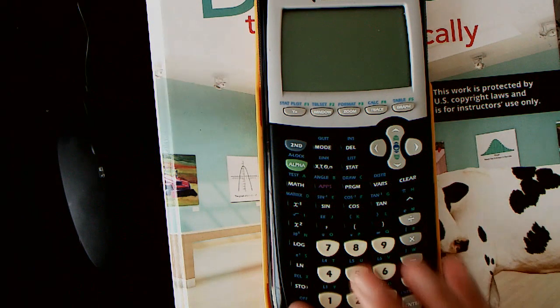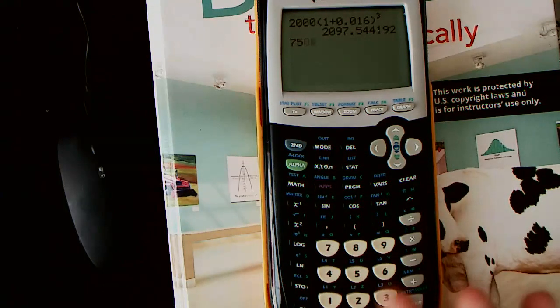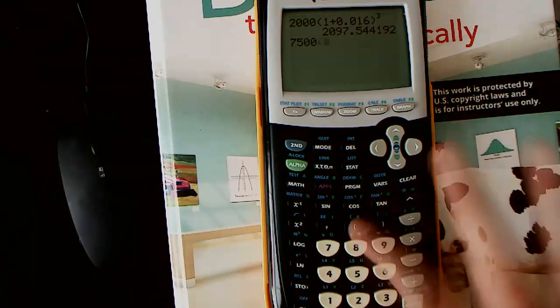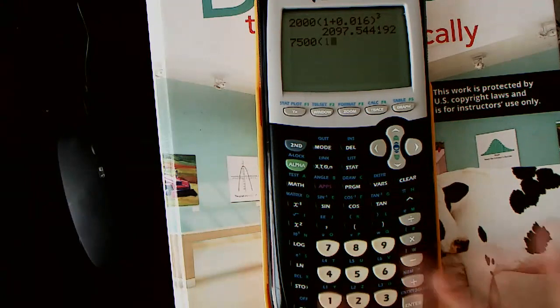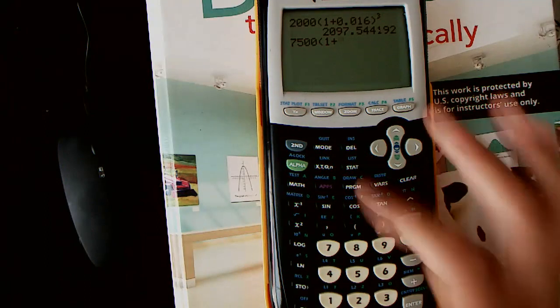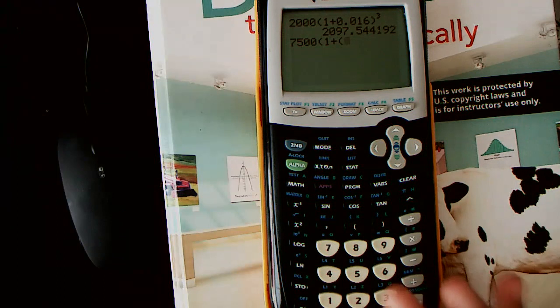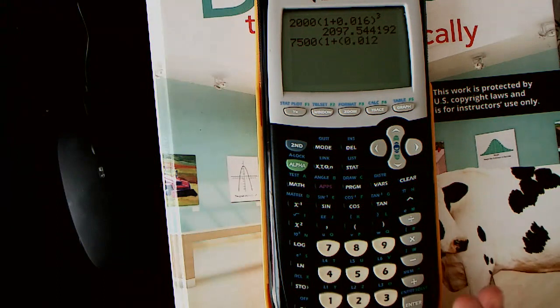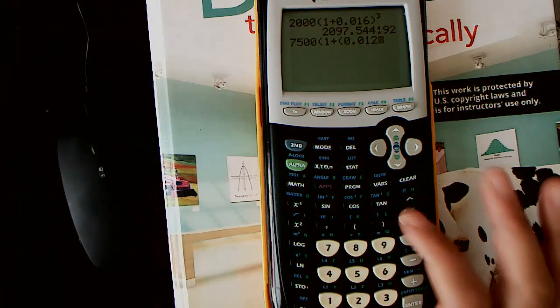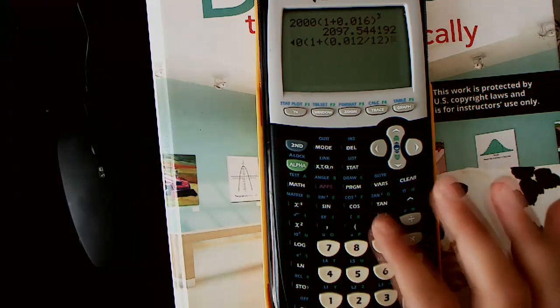Okay, our principal, 7,500, right? And left-handed parentheses, 1 plus. I don't even have to really calculate what is the monthly interest rate. All I need to do is to get another set of parentheses and then divide the annual interest rate, 0.012, by 12, and then close the parentheses.